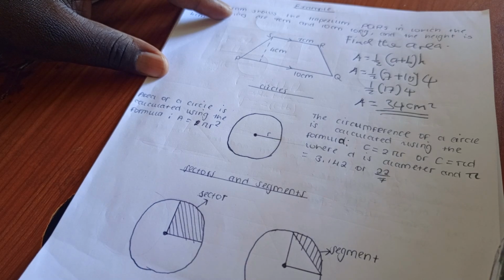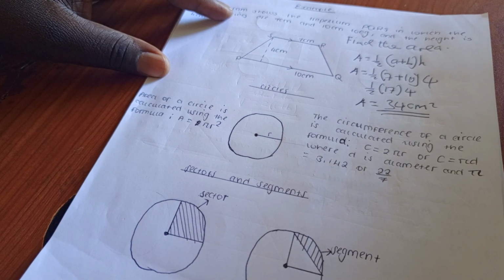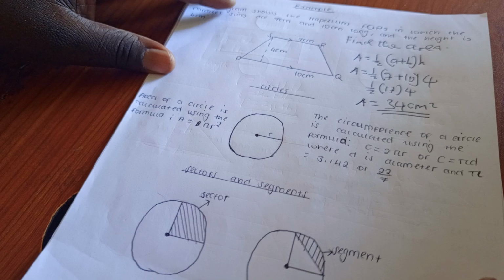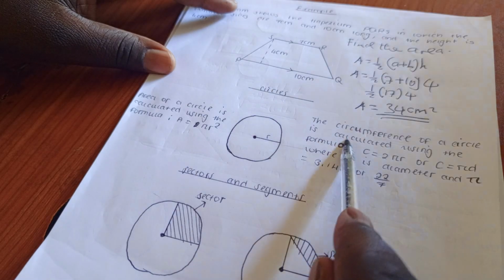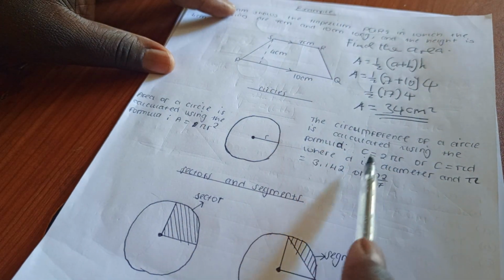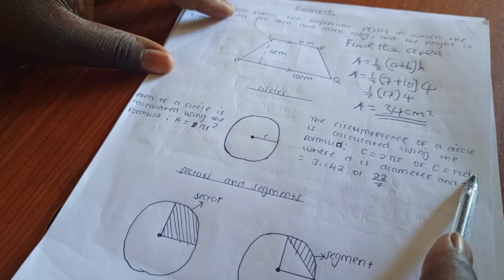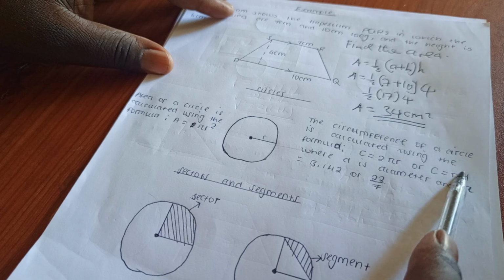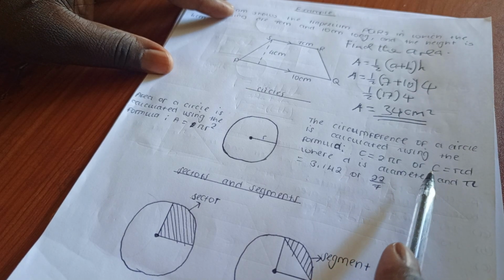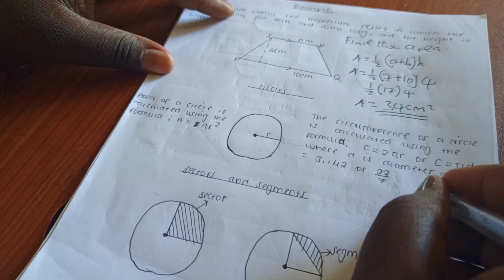So sometimes they can say find the length of the circle, or find the perimeter of the circle, or find the circumference of the circle. It's just the same. The perimeter is the same as the circumference. So the circumference of a circle is calculated using the formula circumference equals 2 pi r, which means we have 2 radii. So 2 pi r, or pi d, because d means r plus r, which is 2r, the same as the diameter. So to find the circumference of the circle, use the formula circumference equal to 2 pi r. This is pi. In fact, pi is a constant number.